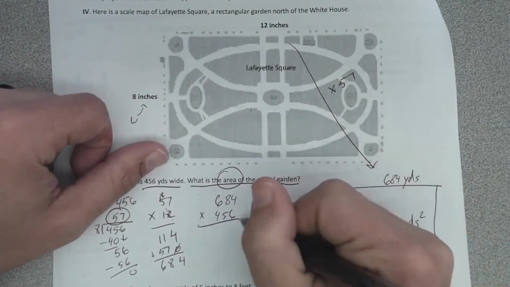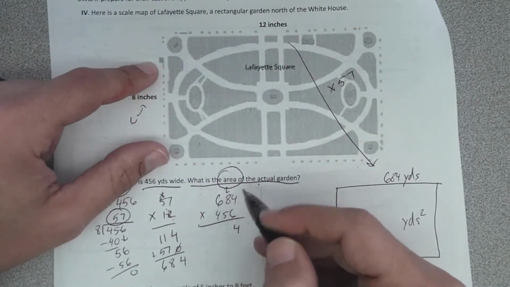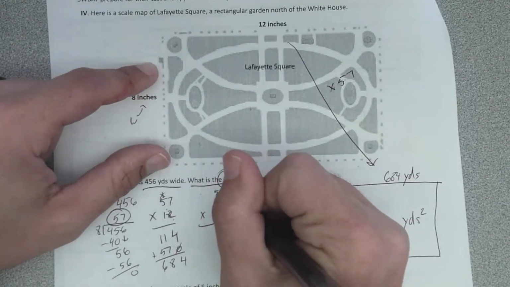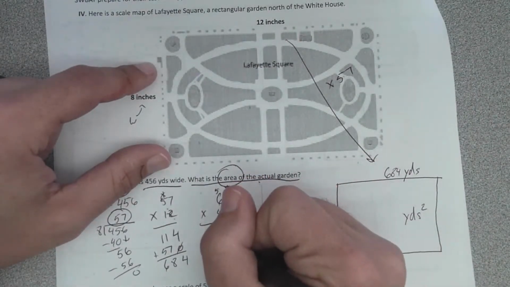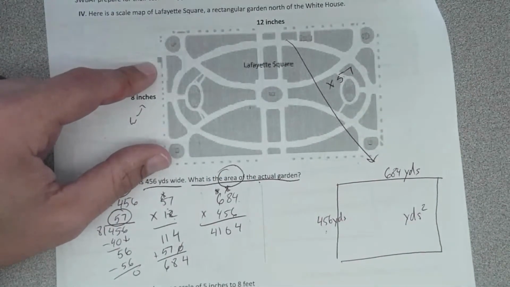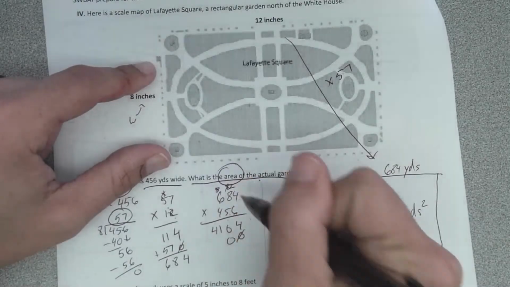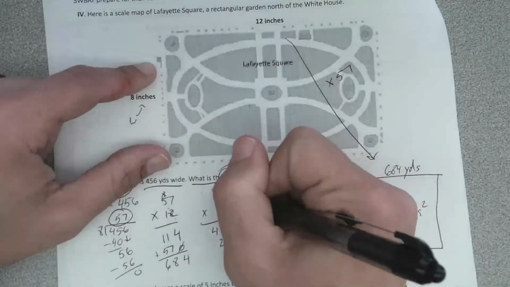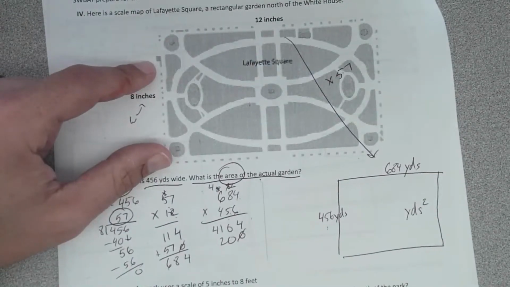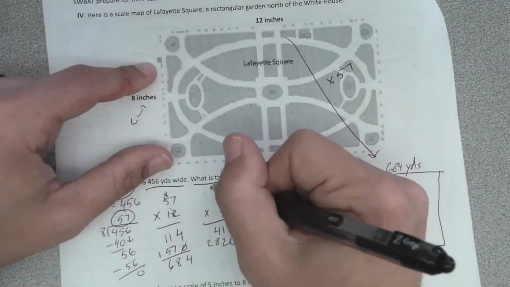So 6 times 4 is 24. Regroup the 2. 6 times 8 is 48. Plus 2 is 50. Regroup the 5. 6 times 6 is 36. Plus 5 is 41. Boom. So we're done with the 6, and we move over to the 5. 5 times 4 is 20. Regroup the 2. 5 times 8 is 40. Plus 2 is 42. 4 times 6 is 24. Plus 4 is 28. So we're done there.